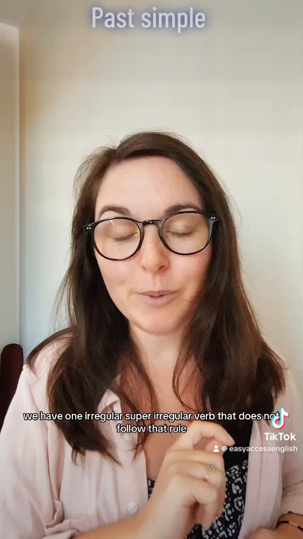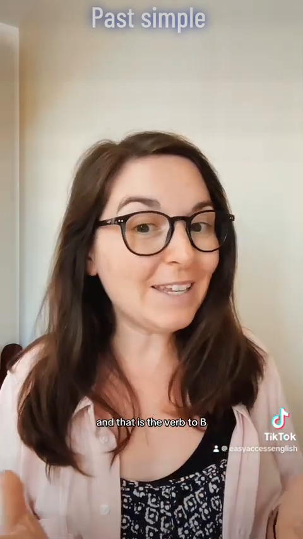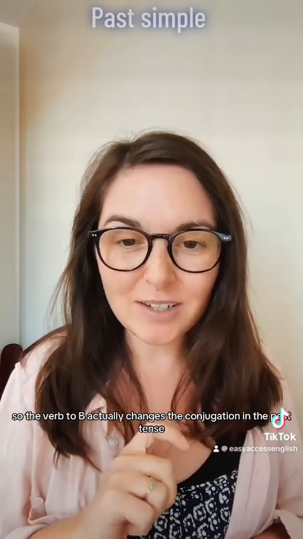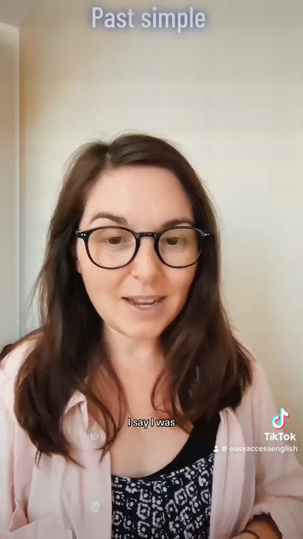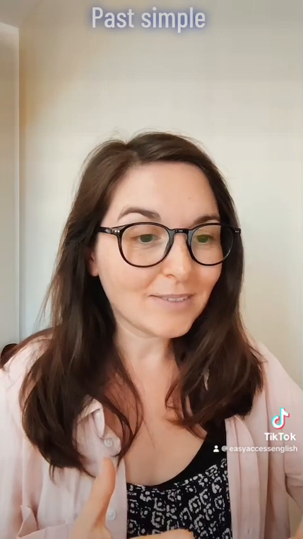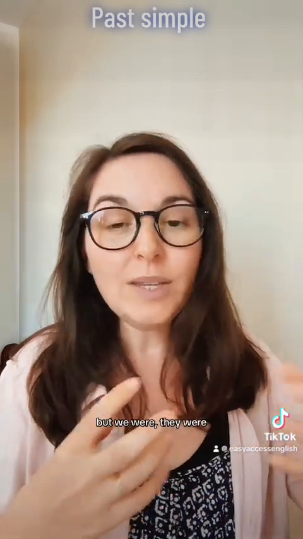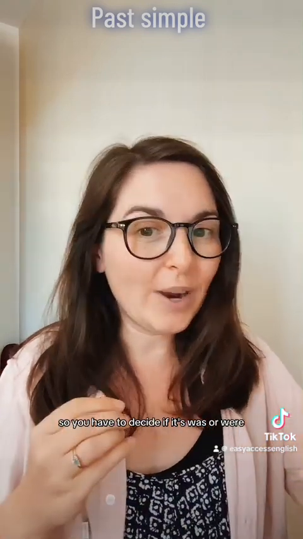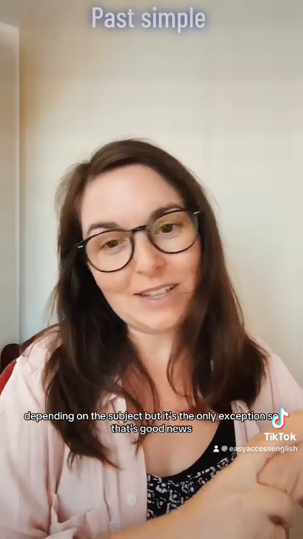super irregular verb that does not follow that rule, and that is the verb to be. So the verb to be actually changes the conjugation in the past tense. So in the past, I say I was, but you were. He, she, it was, but we were, they were. So you have to decide if it's was or were, depending on the subject. But it's the only exception, so that's good news.